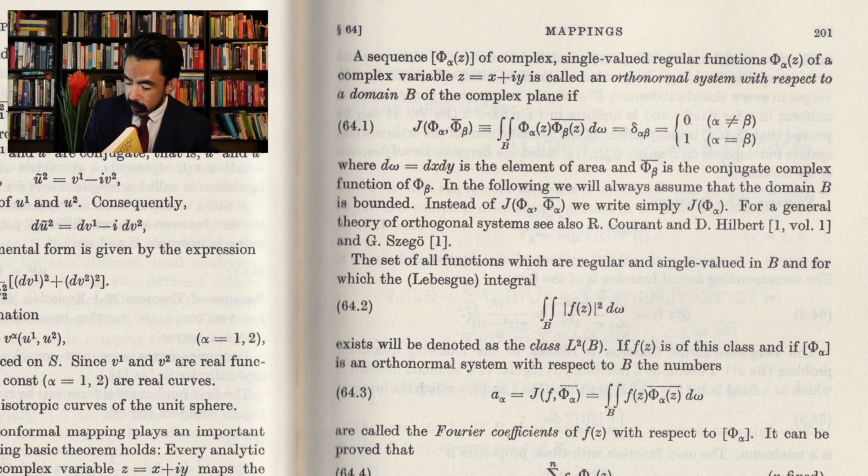The set of all functions which are regular and single-valued in the domain B, and for which the Lebesgue double integral on domain B of the magnitude of f(z) squared dω exists, will be denoted as the class L2 of B. If f(z) is of this class, and if the sequence of functions Φ_α is an orthonormal system with respect to B, the numbers a_α equal to J(f, Φ_α conjugate), which is equal to the double integral on B of f(z) times Φ_α(z) conjugate dω, are called the Fourier coefficients of f(z) with respect to the sequence of functions Φ_α.